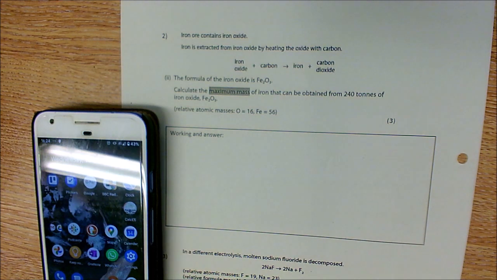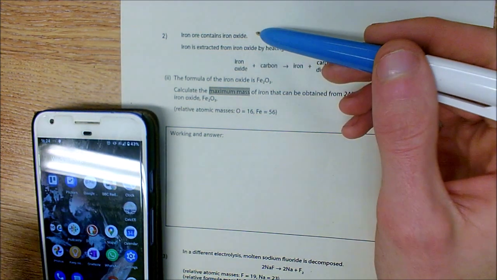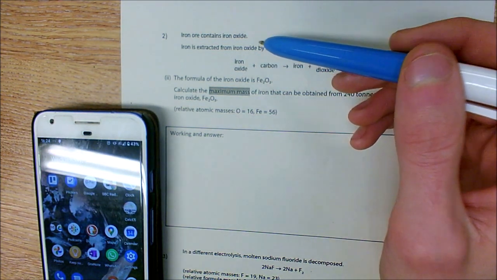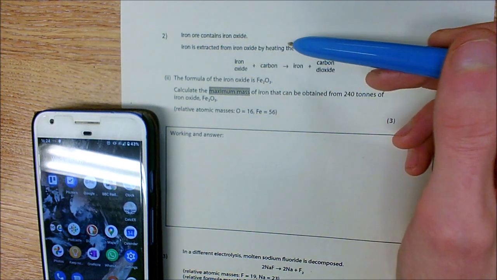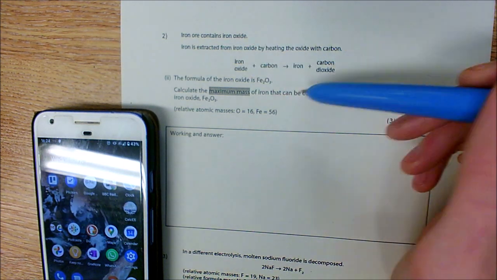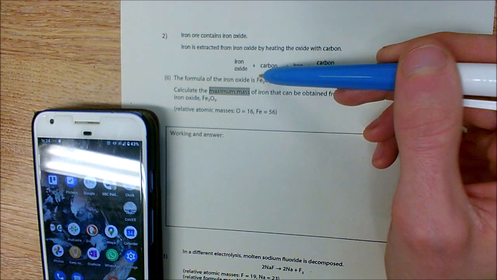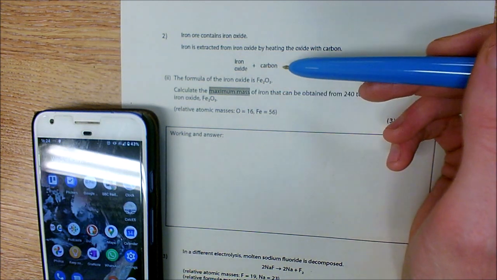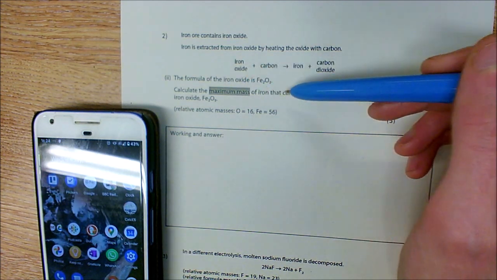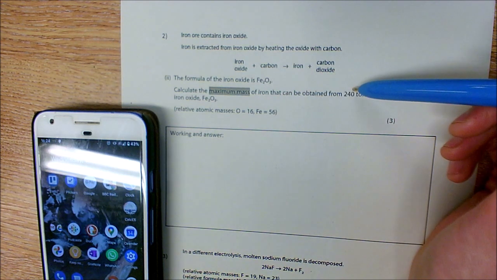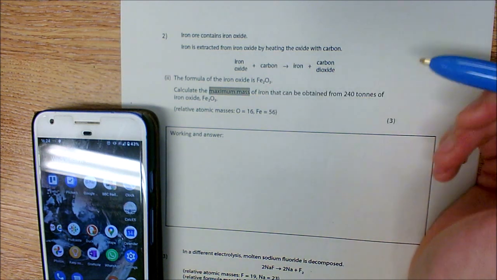Okay, on to question 2. Iron ore contains iron oxide. Iron is extracted from iron oxide by heating the oxide with carbon. The formula for the iron oxide is Fe2O3. Calculate the maximum mass of iron that can be obtained from 240 tons of iron oxide.